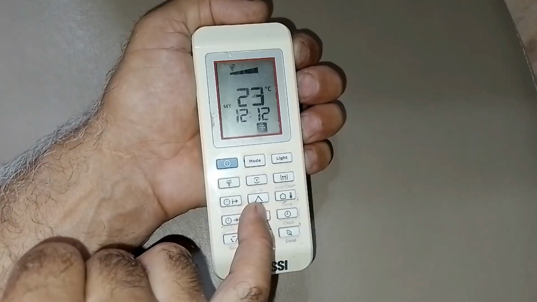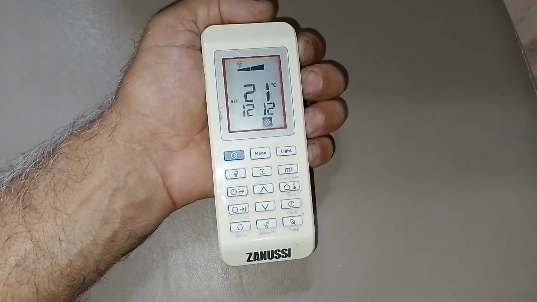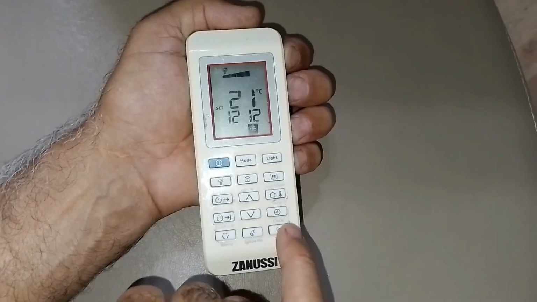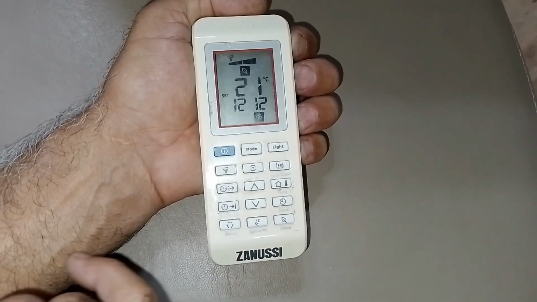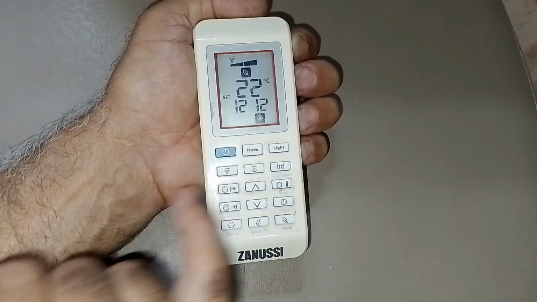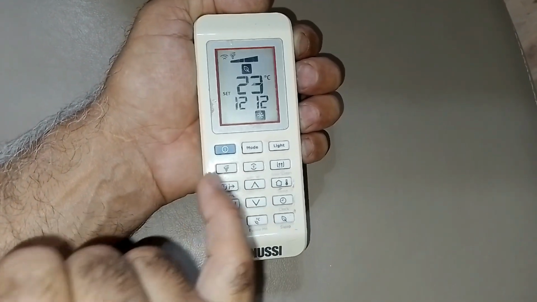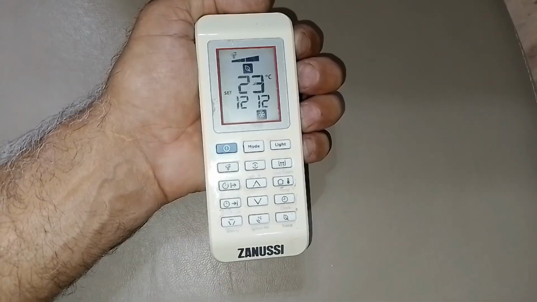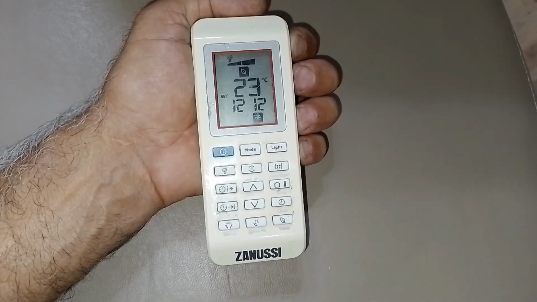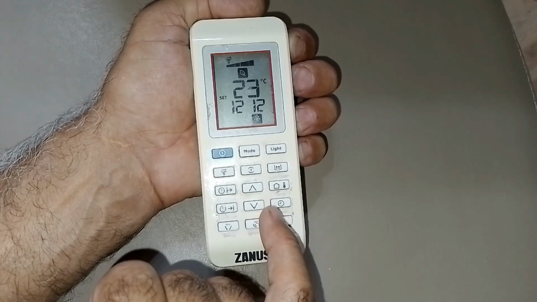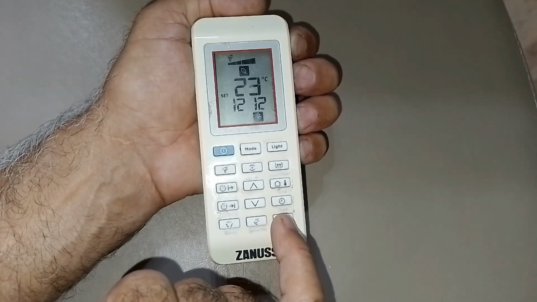Sometimes it happens that we set the air conditioner to, for example, 21°C when we lie down in bed. In such a case, it is recommended to press the sleep button. In this case, the air conditioner raises the temperature to 22°C after 2 hours, and then to 24°C. This mode is for preventing colds and for us to sleep comfortably.